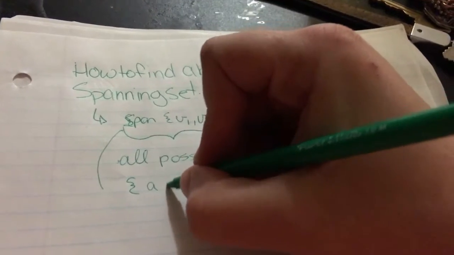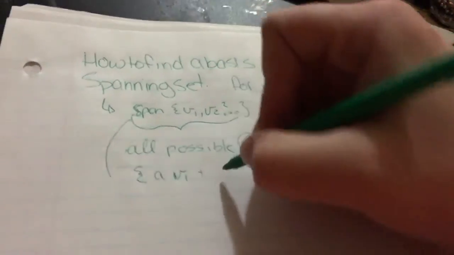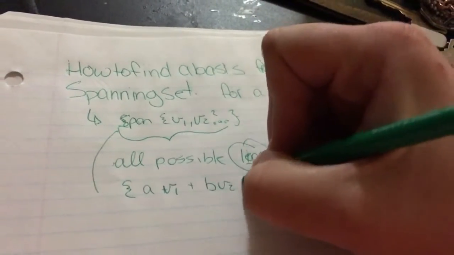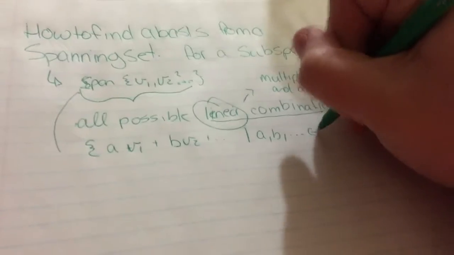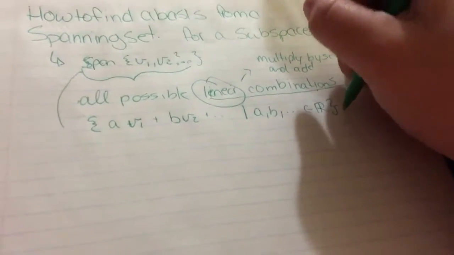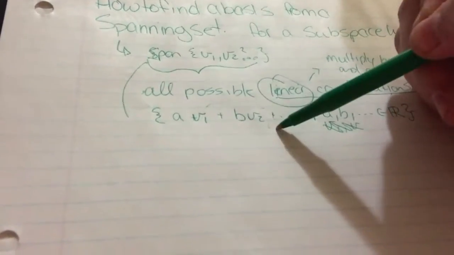So I can write this span as A times V1 plus B times V2 plus, all the way up, for A, B, all the other constants we have. There's some real numbers, so there's some constants. And V1 and V2 are in the set. That should be listed somewhere, but so V1, whatever. It's fine. You understand. Okay?